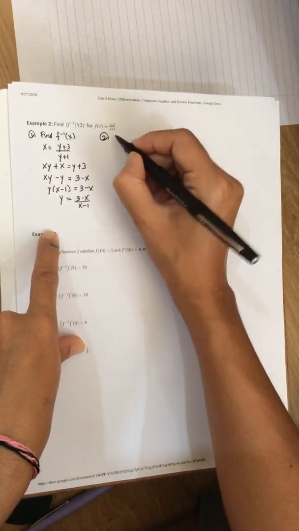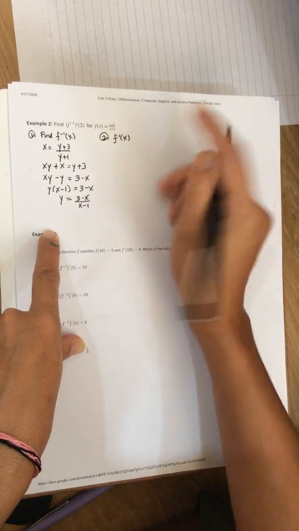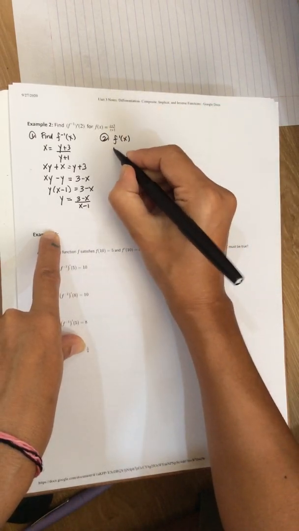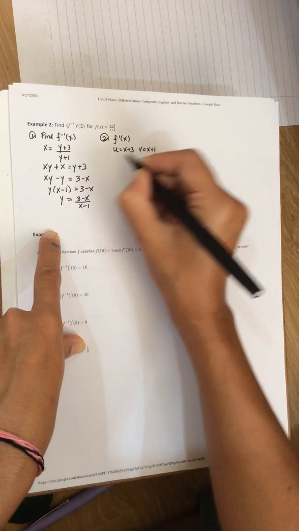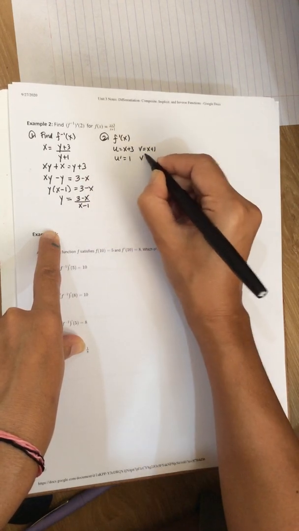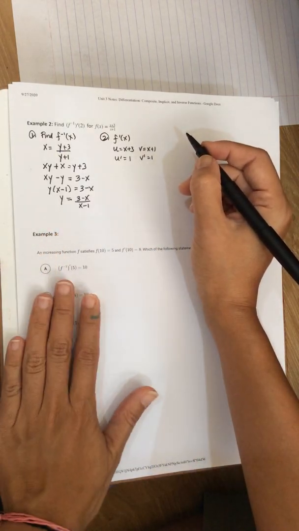Now I need to find the derivative of x. So this is a quotient rule, right? So u equals x plus 3, v equals x plus 1, u prime equals 1, v prime equals 1. Well, that makes it a little bit easier, right?